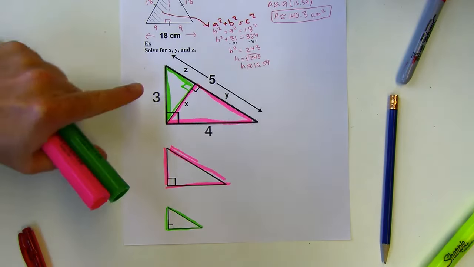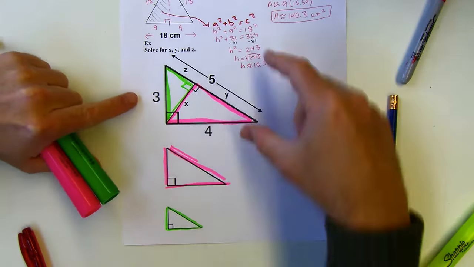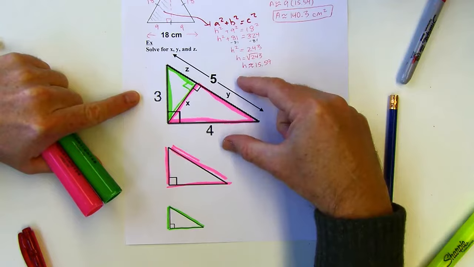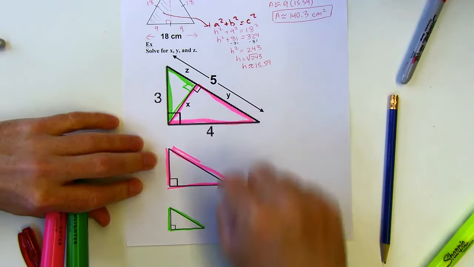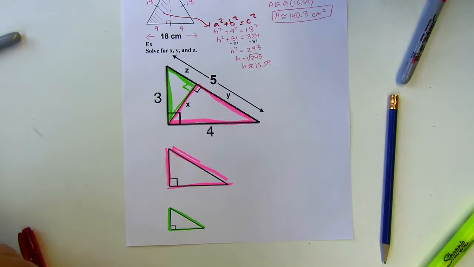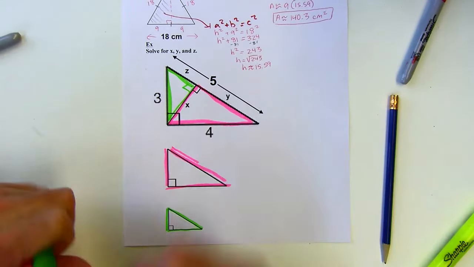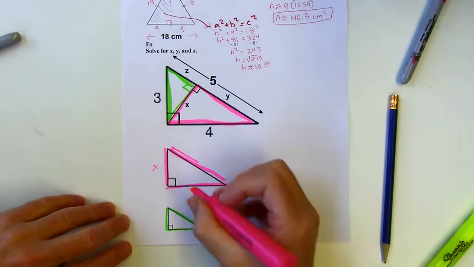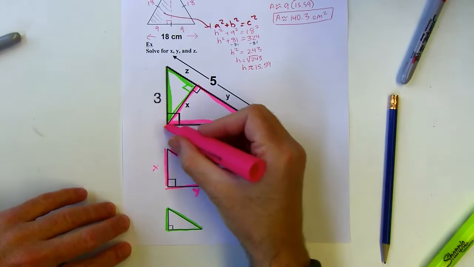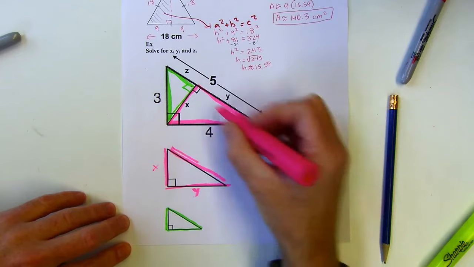So what I'm going to try to do is, I've got my big 3, 4, 5 triangle. I'm going to try to put, for this pink triangle, the x, y, and 4 in the right positions here, okay? So the x is going to be the smaller leg, so I'm going to put that right here. And the y is going to be the longer leg in the pink triangle, and the hypotenuse of the pink triangle is 4.